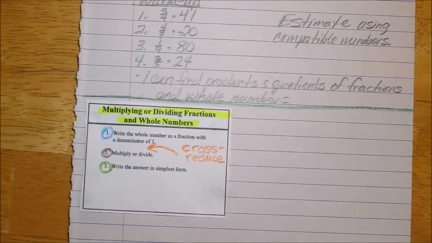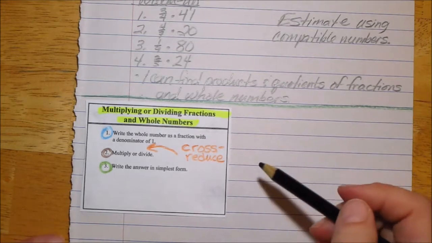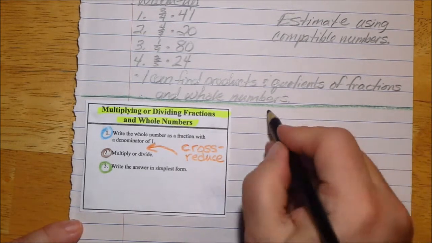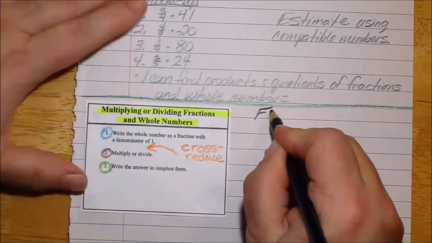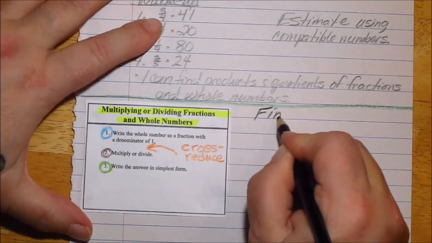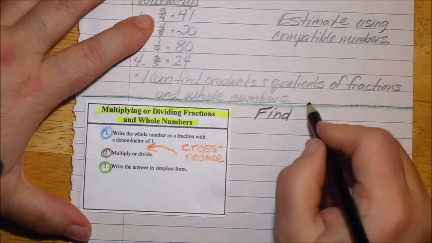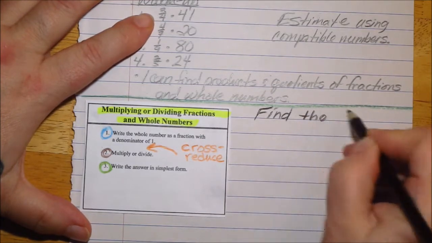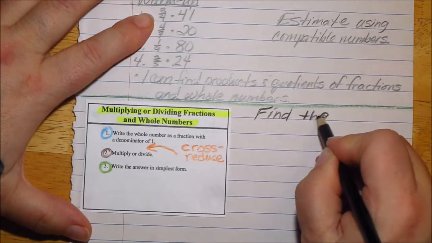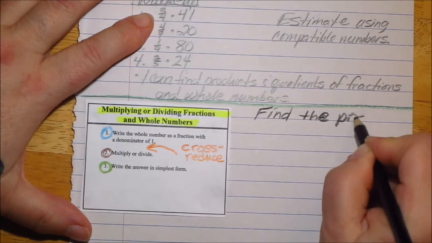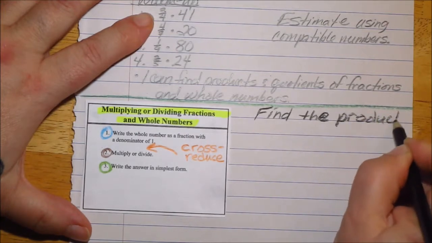With my black colored pencil, I am going to put find the product. Okay, we'll do the product once first. All right. Find the product.